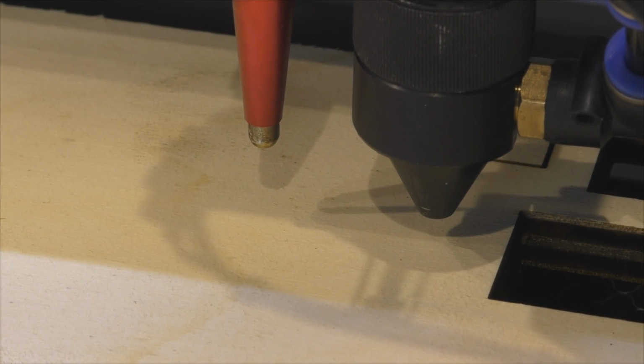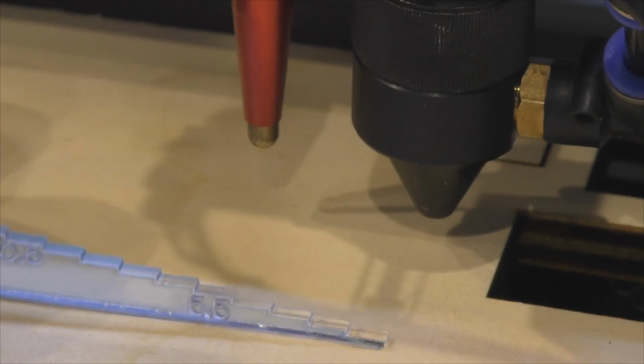Now we know that 12 is right on the edge of cutting. If we can make 12 cut, then we've made an improvement. So what can we do? Well, the first thing we could do, because this is a thick material, we could drop the focus point down. So let's drop it down to 4.5.